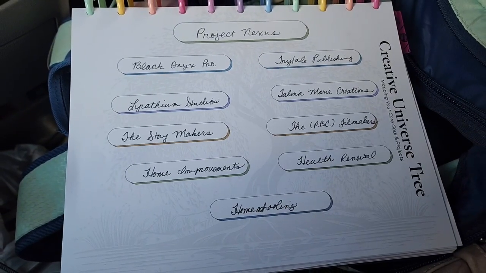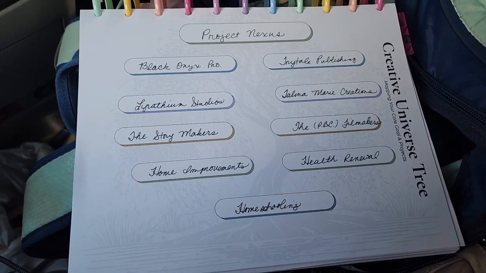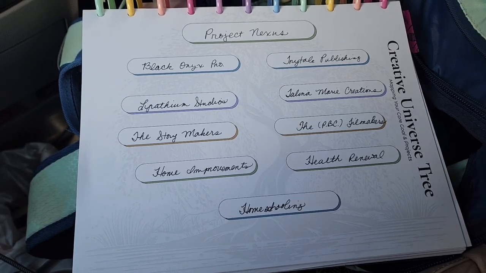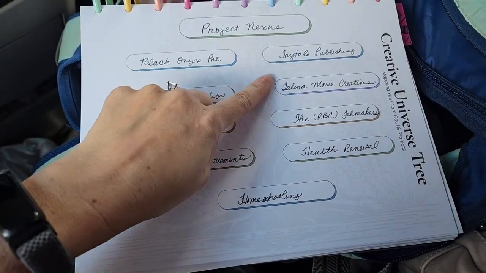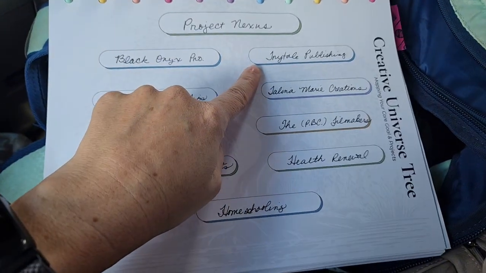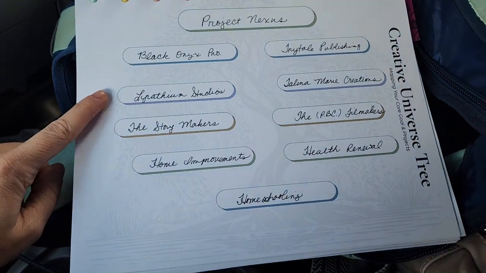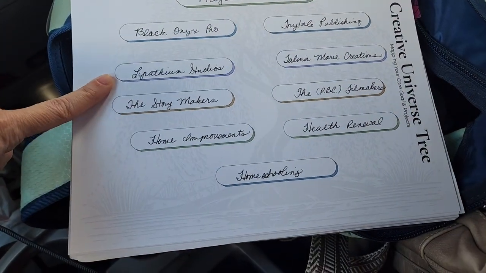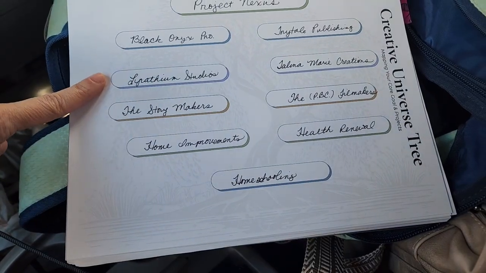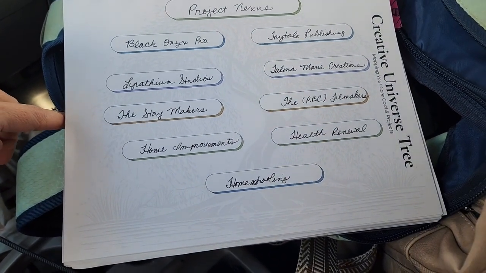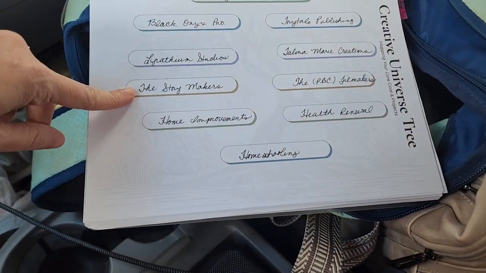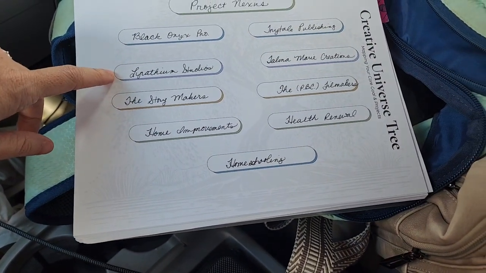for my overall life goals, where I'm combining my filmmaking, which is Black Onyx Productions, my authoring or books, which is Tritail Publishing, and the new thing that is in my life is called Lyrithium Studios, which is an extension of one of the characters in my novel series, The Willow Sisters, that has become more than just that.